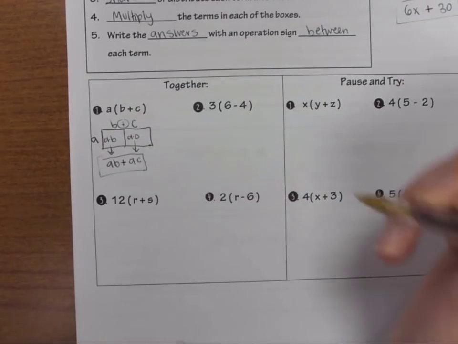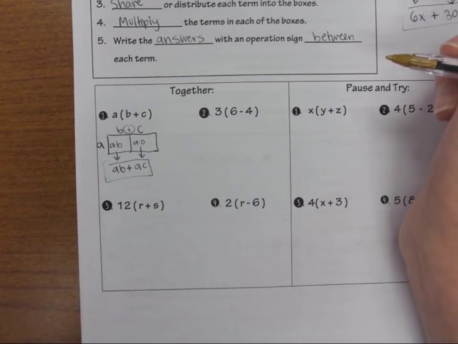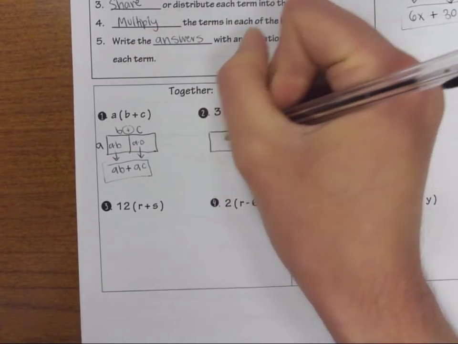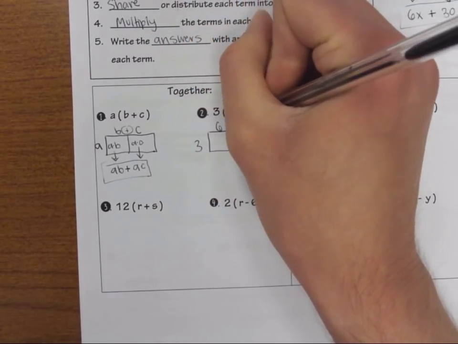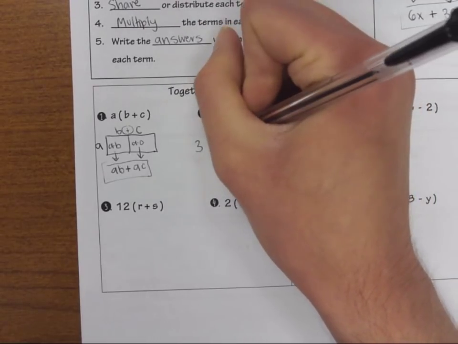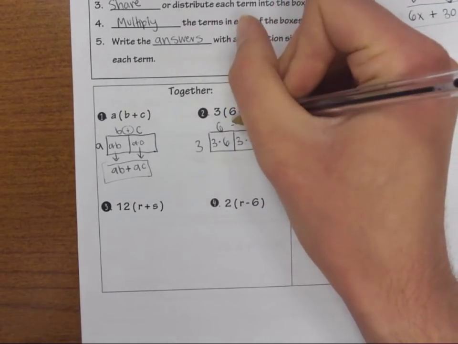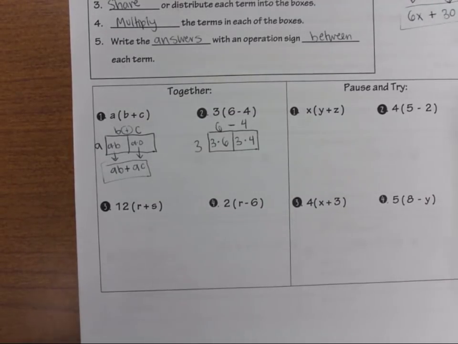Okay, let's try this one. This one's got all numbers, so technically I could simplify first, but I want you to practice the distributive property, so we're going to leave this unsimplified for a minute. Okay, so for my rectangle, I'm going to have 3, and I have 6 minus 4 on top, so my 3 goes into each of my boxes, and the one on top comes down, so I'm going to have 3 times 6 right there, 3 times 4 right here. It's okay if you leave this minus sign off of the 4 for right now, because we're going to add it back in a minute.